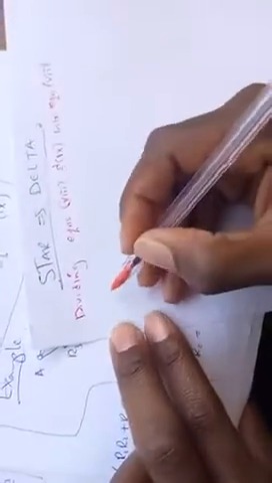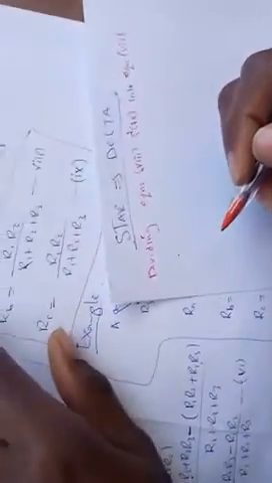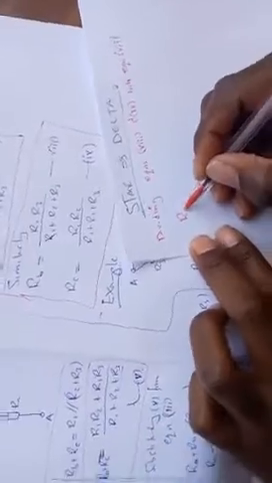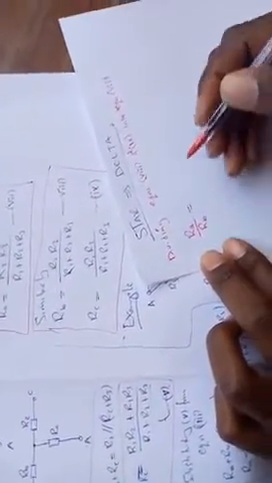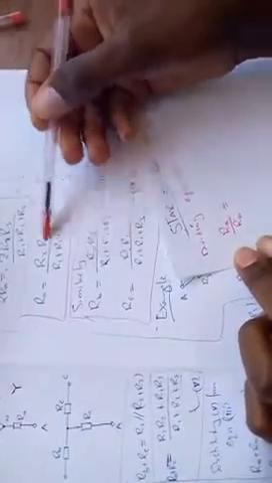So that into that, we'll have this. I'm dividing that into there. So on the left I have RA over RB, which will be equal to dividing that into that.